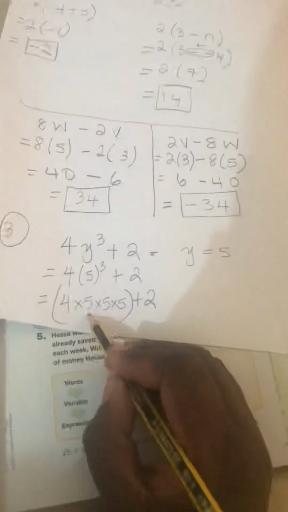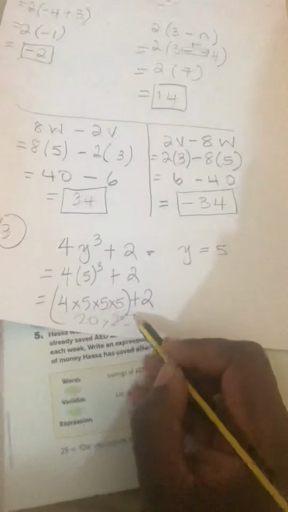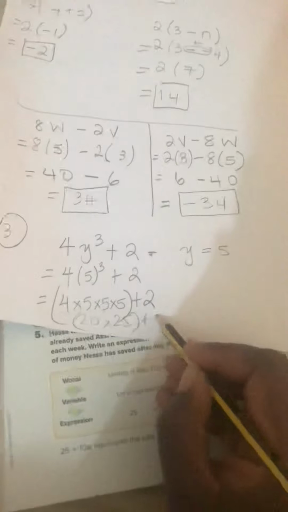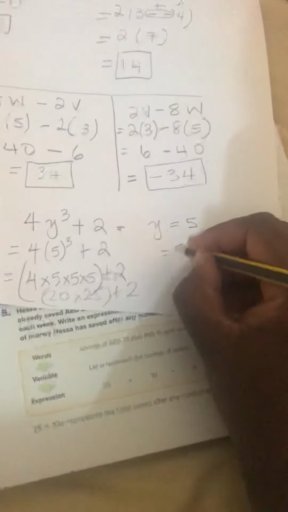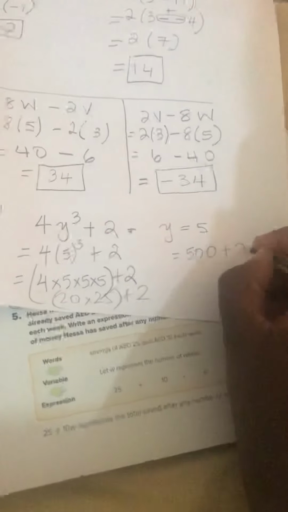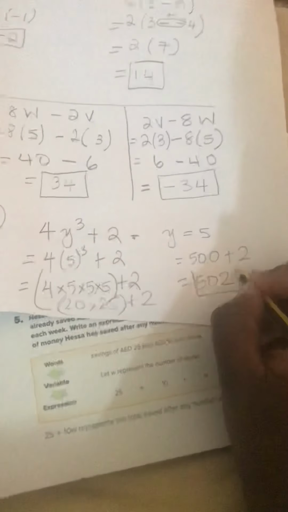Now, 4 times 5 is 20. 5 times 5 is 25 plus 2. 25 times 20 is 500. So your next step is 500 plus 2, which is 502. And you box your answer.